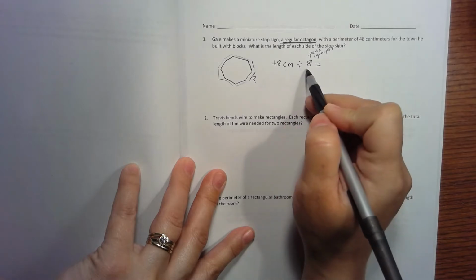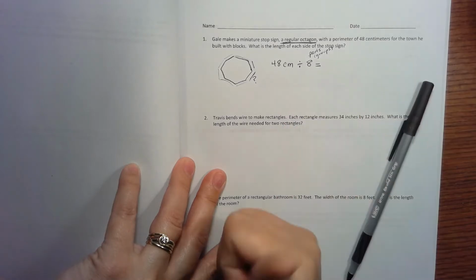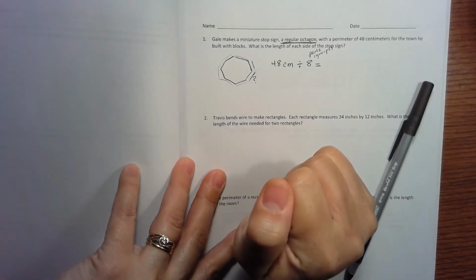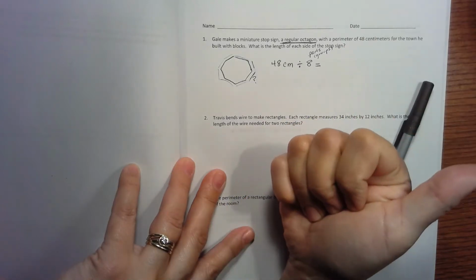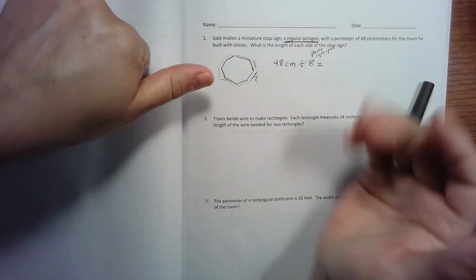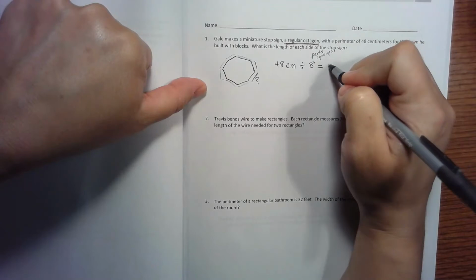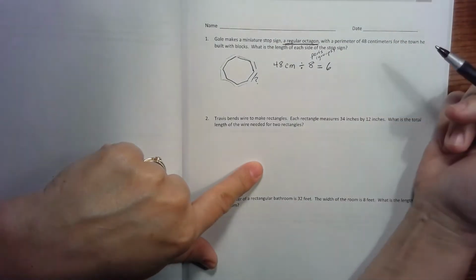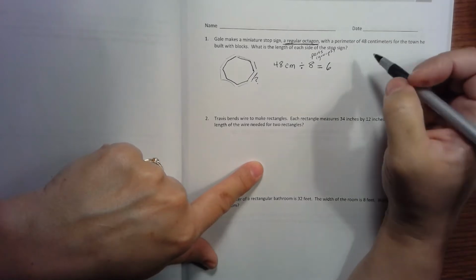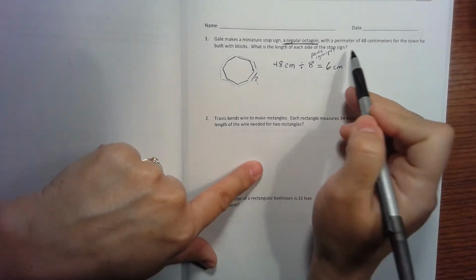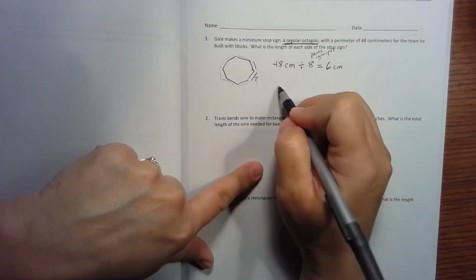So 48 divided by 8. We can skip count by 8s to find the size. 8, 16, 24, 32, 40, 48. So I got 6 groups of 8. And then check what you know. Does 6 groups of 8 equal 48? Yep. So we figured out the length of each side is 6 centimeters.